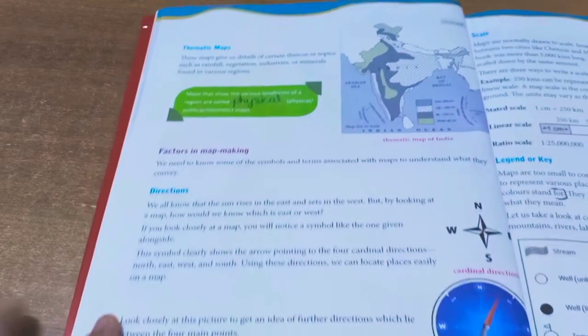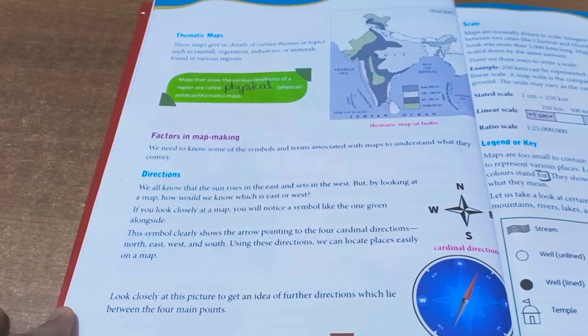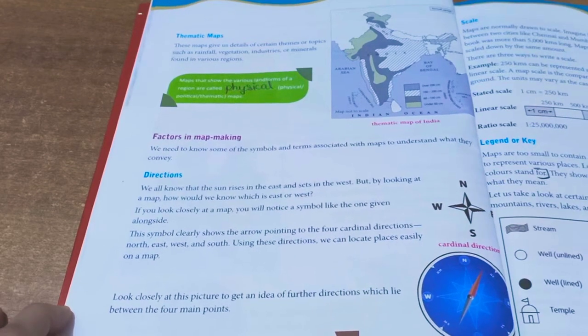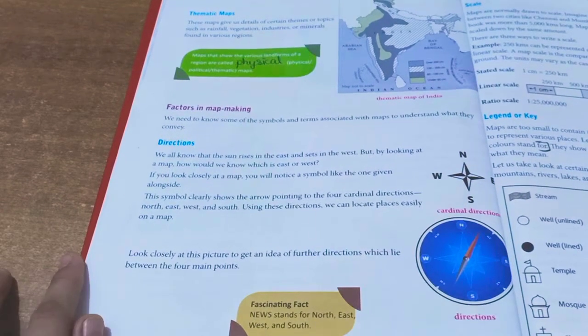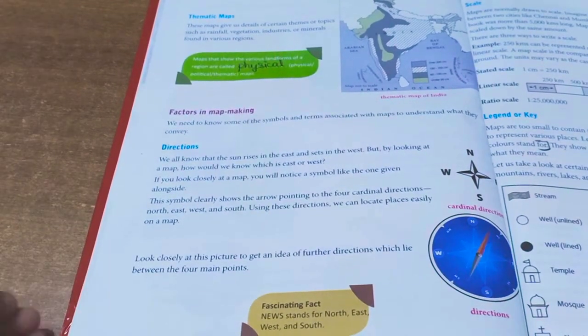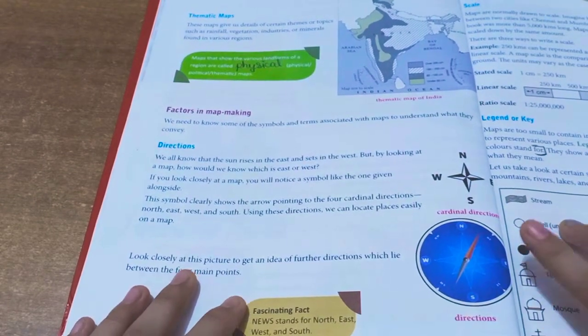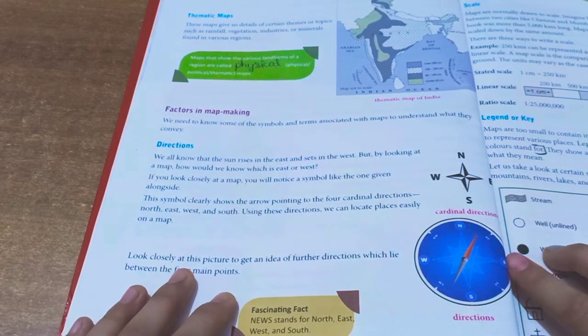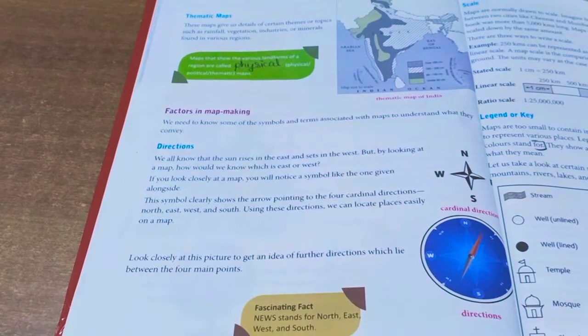So the next topic is factors in map making. We need to know some of the symbols and terms associated with maps to understand what they convey. The first thing we should know is the directions: north, west, south and east. These four are the cardinal directions that we see in maps. Let's learn about the directions.